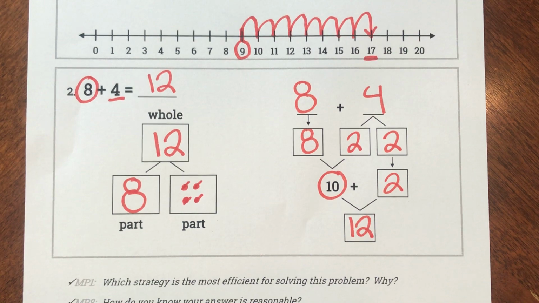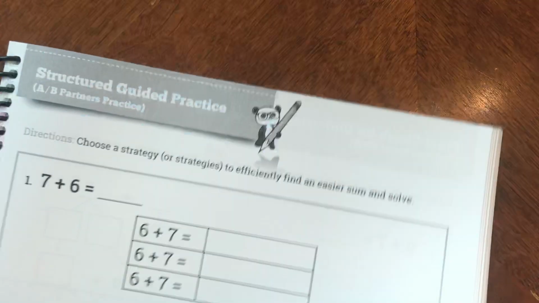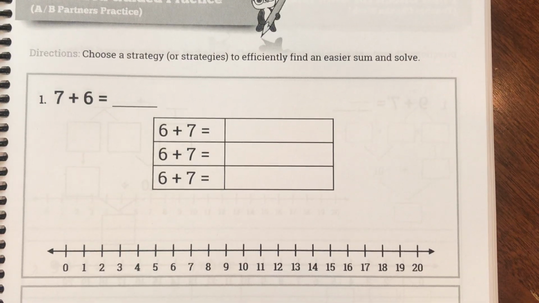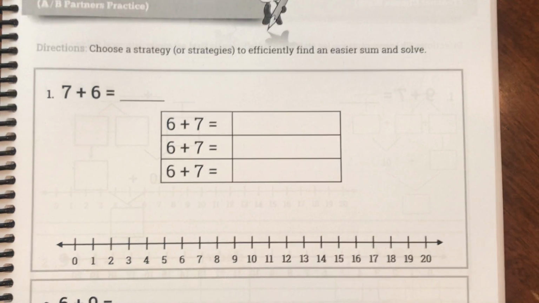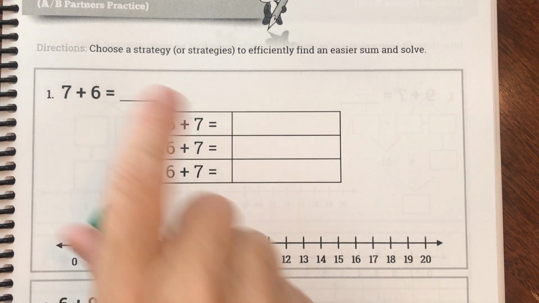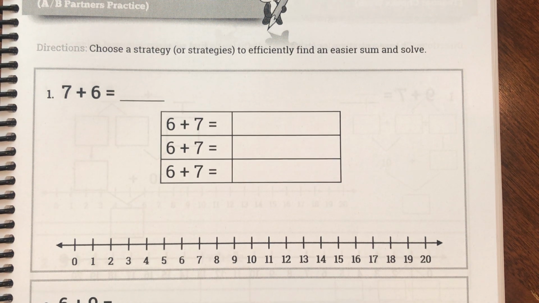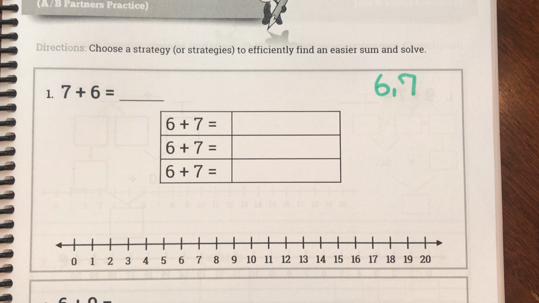Okay, let's try some of these together. We are on page 212. Our first problem is 7 plus 6, and they're asking us to use the doubles and doubles plus 1 strategy. Why are they asking us to use that strategy? Because 7 and 6 are consecutive. Let's count together. Ready? 1, 2, 3, 4, 5, 6, 7. They're consecutive. So this is a good problem for consecutive numbers.